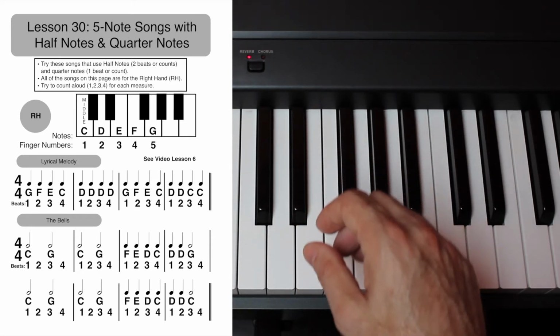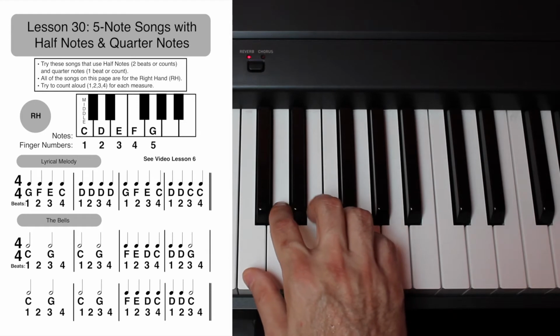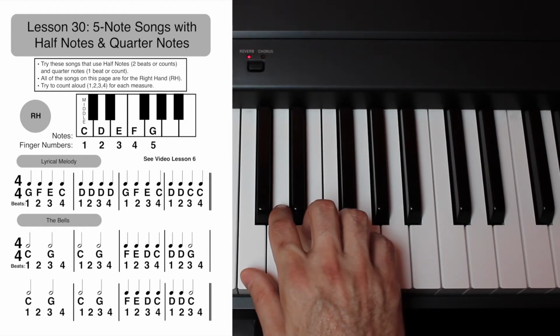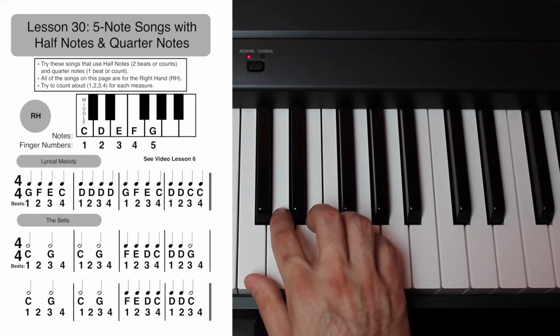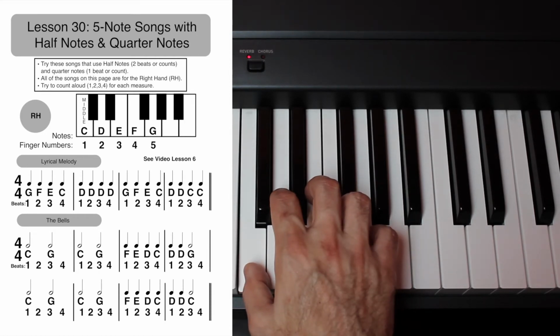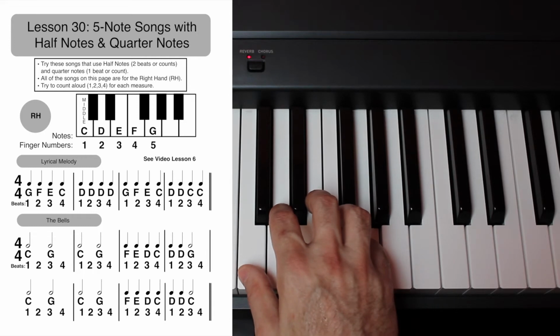This is also in 4/4 time. This has a combination of half notes for 2 beats and quarter notes for 1 beat. Here we go. 1, 2, 3, 4.